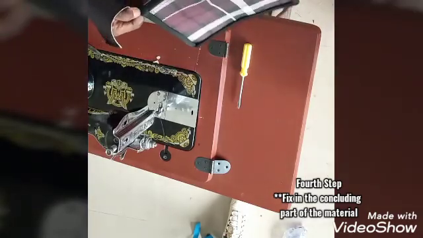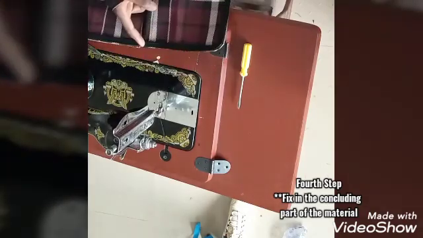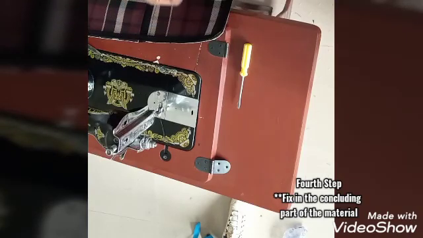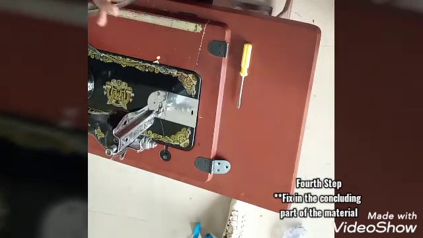So you can start from here and then you can start from the other side. So I'm starting from here. So you take the edge, just notch it, then you take the edge of here, then the edge of here. So you start fixing from here. So can you see how it is placed?